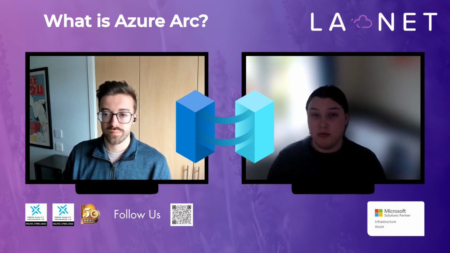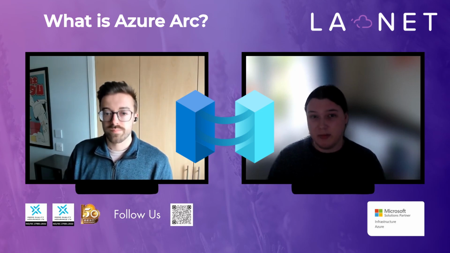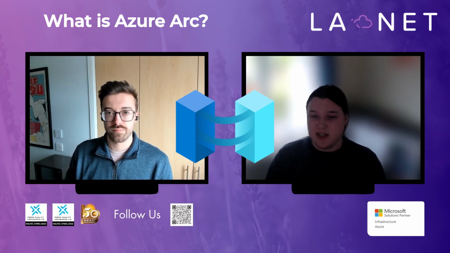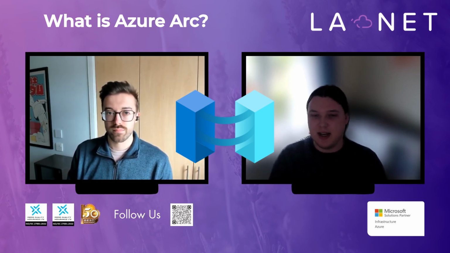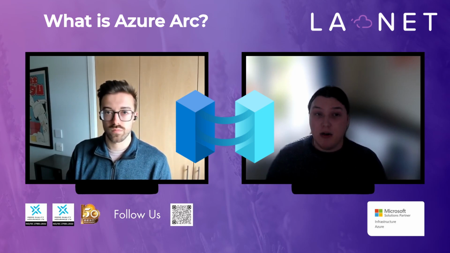So it's really helpful for hybrid cloud environments, which is obviously something we're seeing quite a lot of at the minute. Organizations that either went full into the cloud, or organizations that are just dipping their toe in at the moment and expanding into the cloud. It's really helpful to unify those two environments.